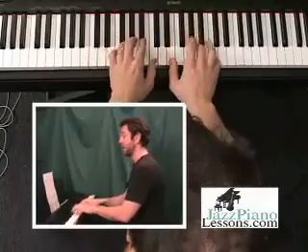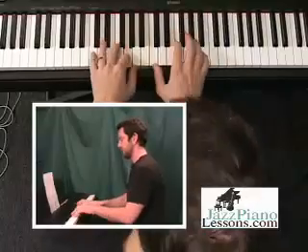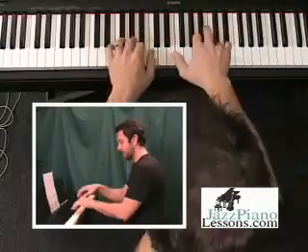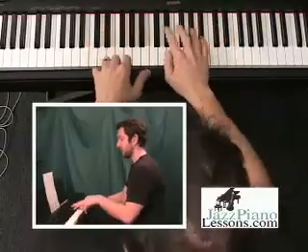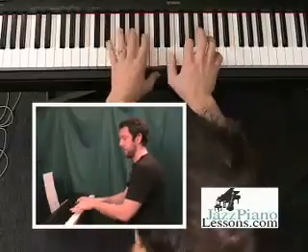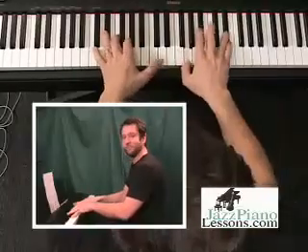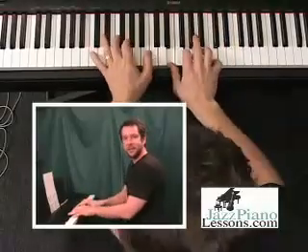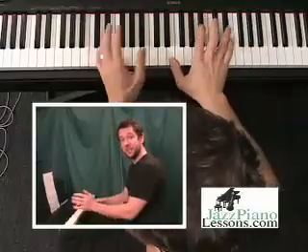B. C. How you can take just that one part and then that chord, C7 sharp 9.